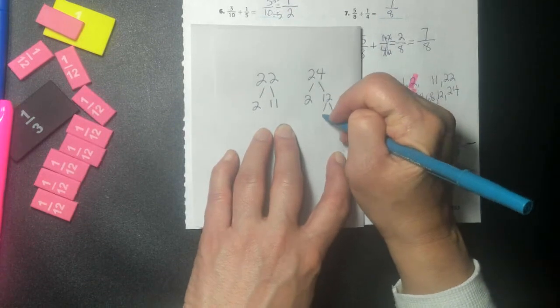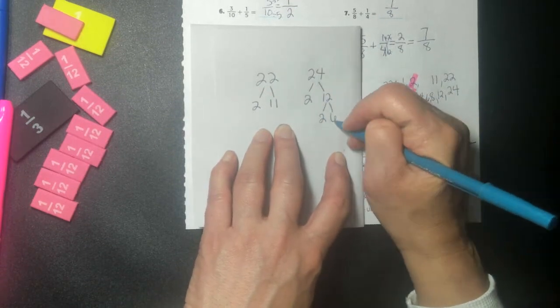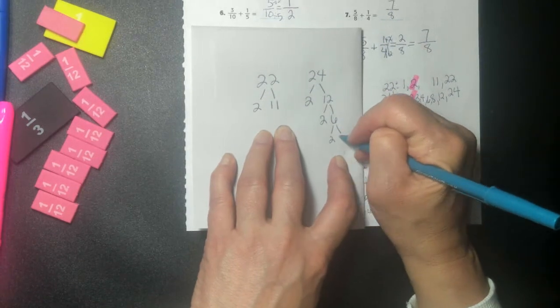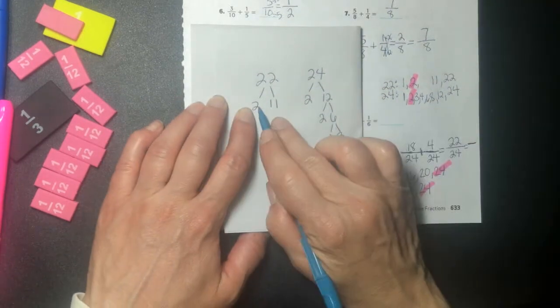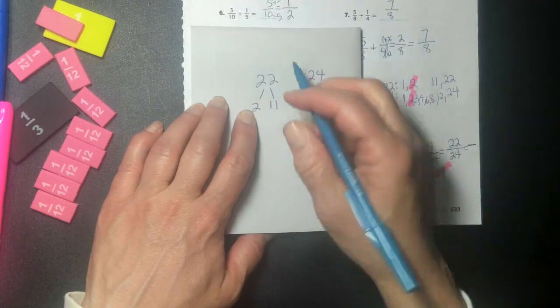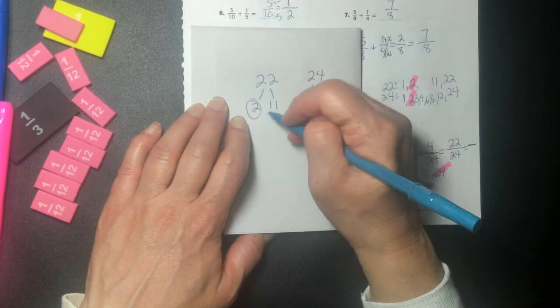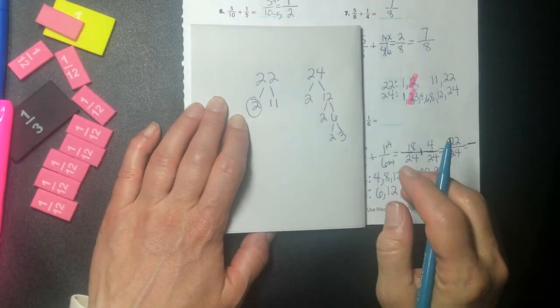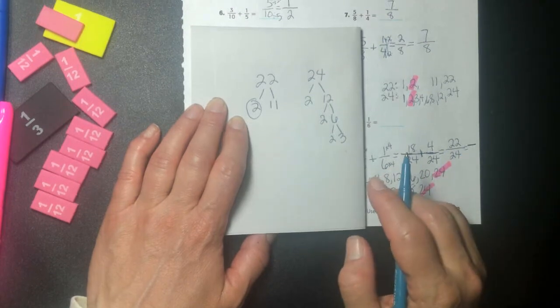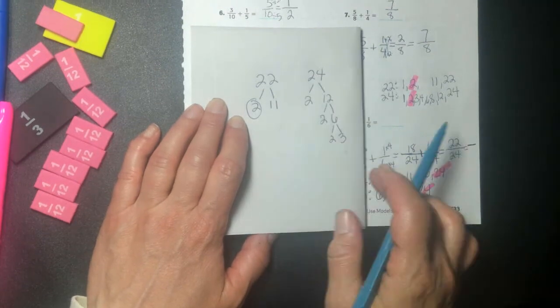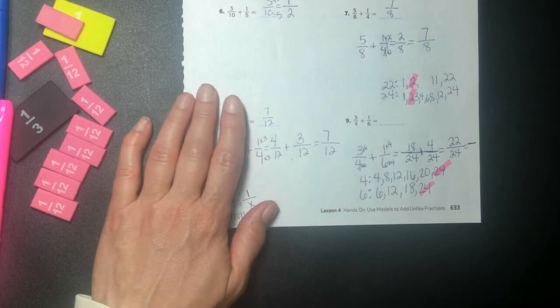12 can get smaller. It can be 2 times 6. Ooh, 6 can get smaller. It can be 2 times 3. They both just have a 2 in common. And I don't use both 2's and multiply them by each other and get a 4. Not for this way, right? That's something different. So I'm just trying to find my greatest common factor. I know it's a 2.